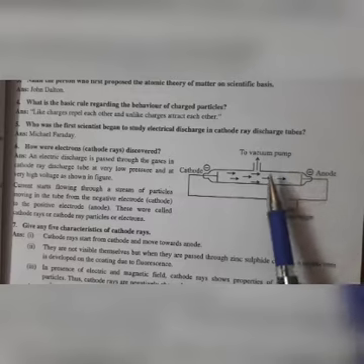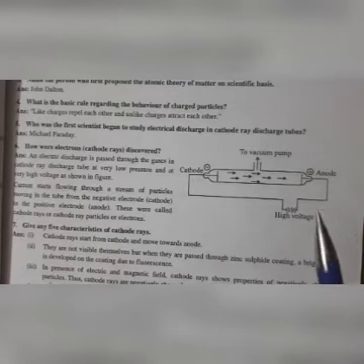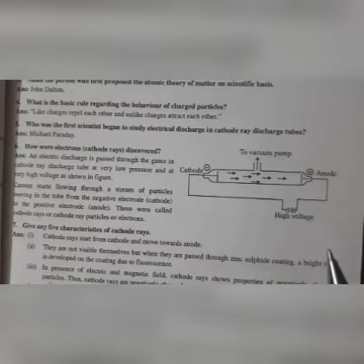In the presence of a magnetic field and electric field, the cathode rays showed that they have negative charge. But in the absence of electric and magnetic fields, they travel in a straight line.